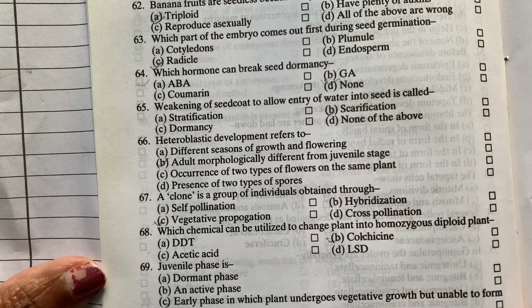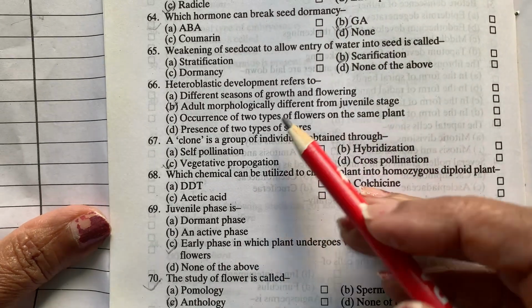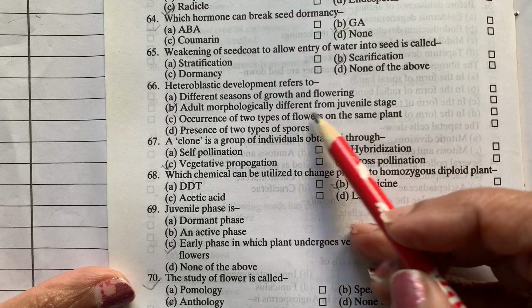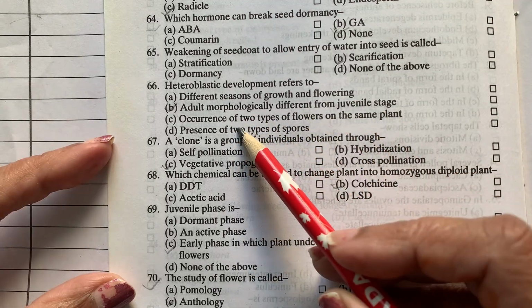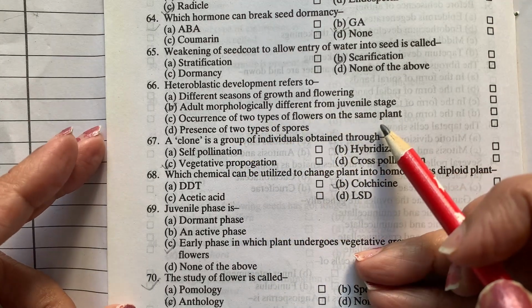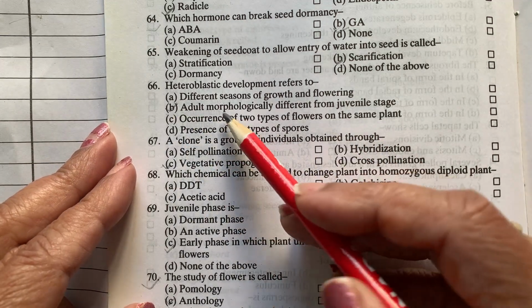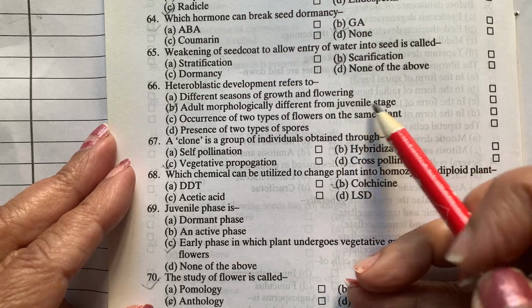It is scarification. Heteroblastic development refers to different seasons of growth and flowering, adult morphologically different from juvenile stage, occurrence of two types of flowers in the same plant, presence of two types of spore. The second option is correct. Adult morphologically different from juvenile state.